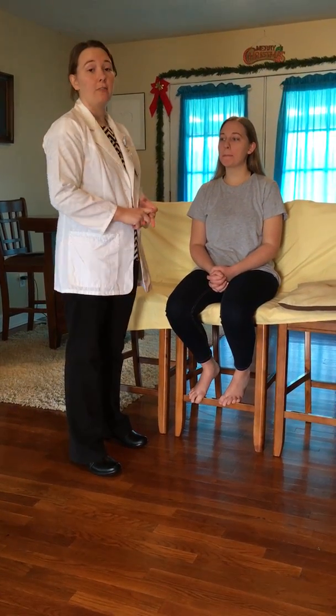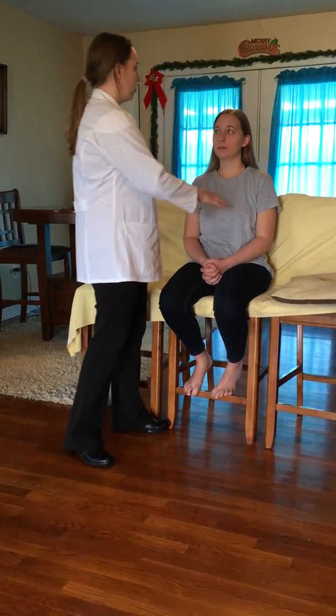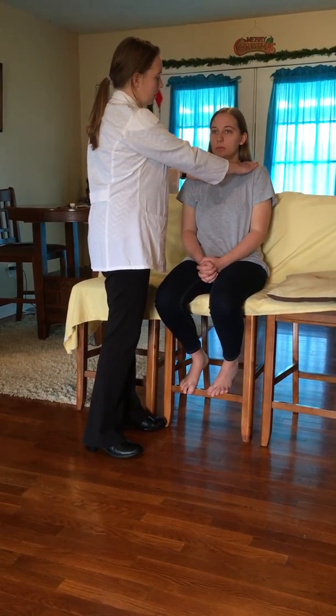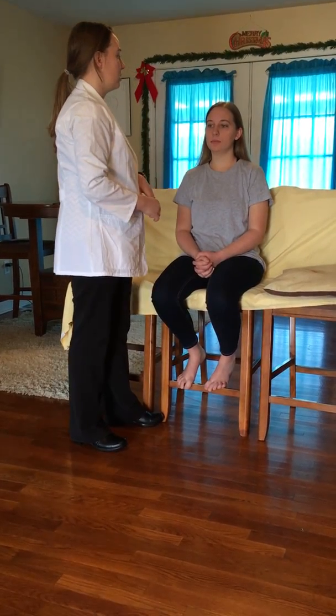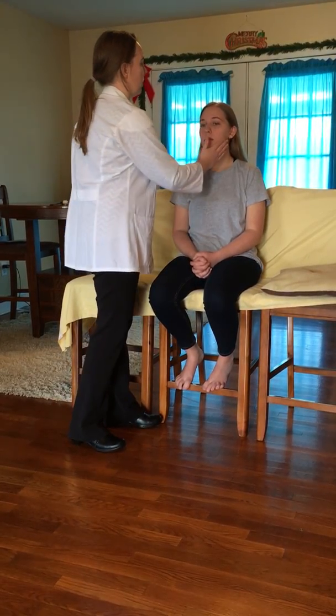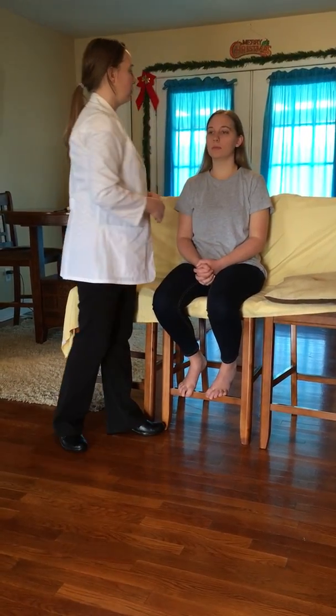And cranial nerve 11 is the spinal accessory nerve. We're going to assess this by applying some resistance and let the patient apply some force back. So we're going to assess the trapezius muscle. Can you raise your shoulders against my hands? Very good. And then we're going to assess the sternocleidomastoid. So can you push your face against my hand? And also this way. Very good. Cranial nerve 11 is intact.